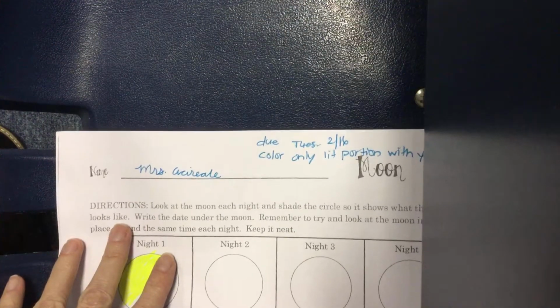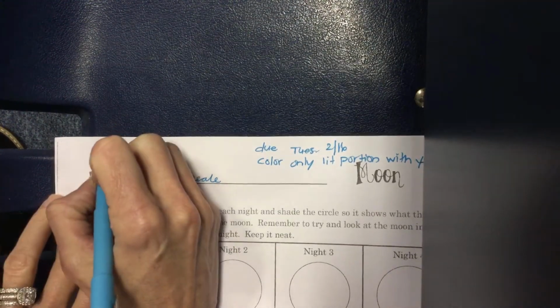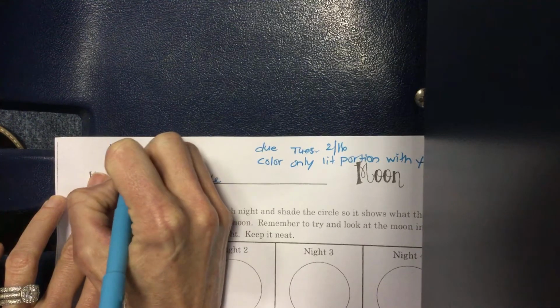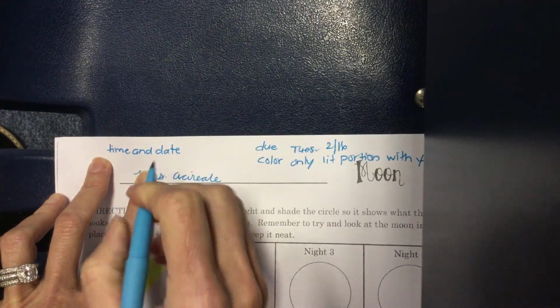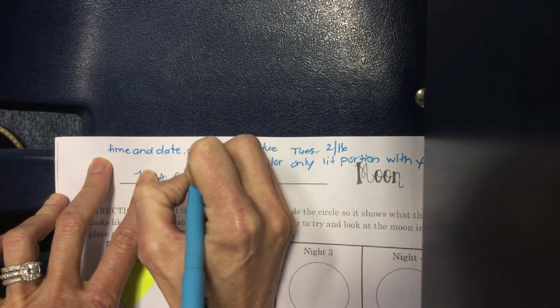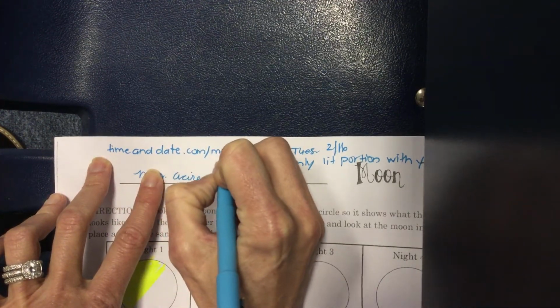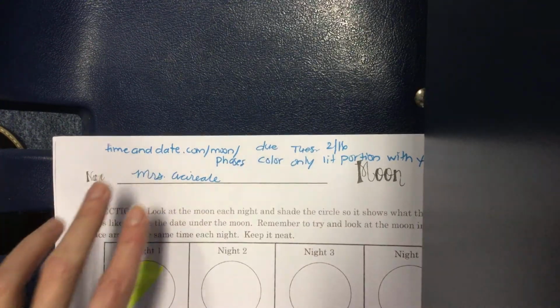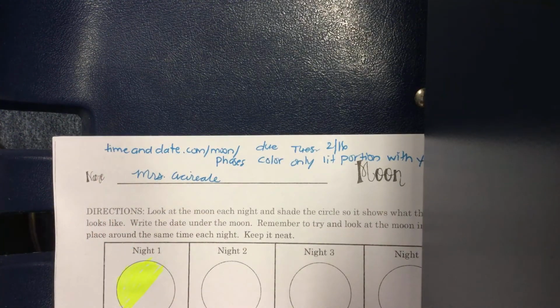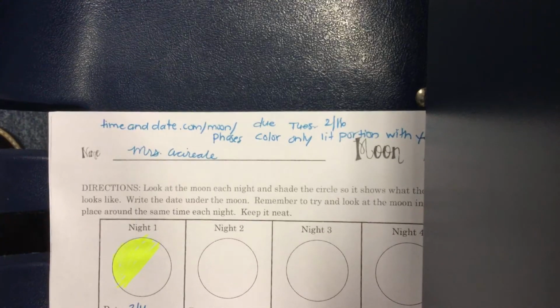Also, if, for instance, there's bad weather or some reason you can't get outside, a good website is called timeanddate.com/moon/phases, and then it'll ask you where your location is, and you can put your city. So if you're in Jacksonville Beach, Neptune Beach, Atlantic Beach, wherever you are, you'll put that city, and it will show you what phase that you're in.